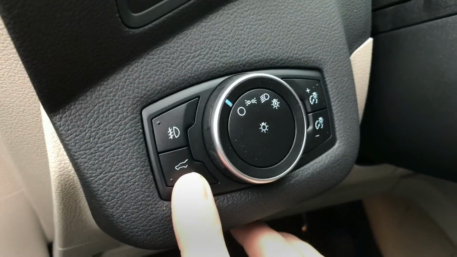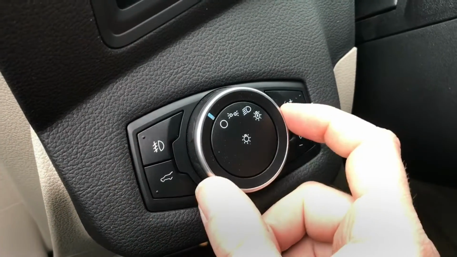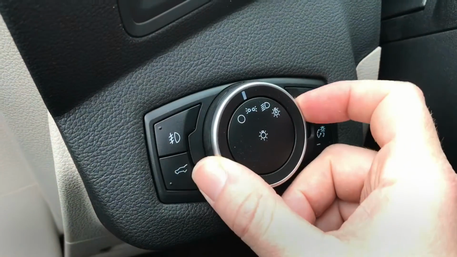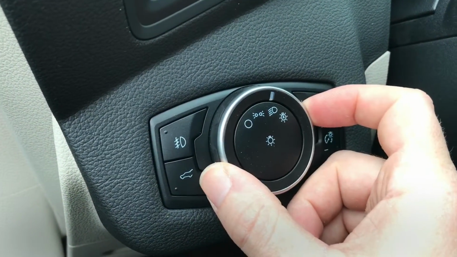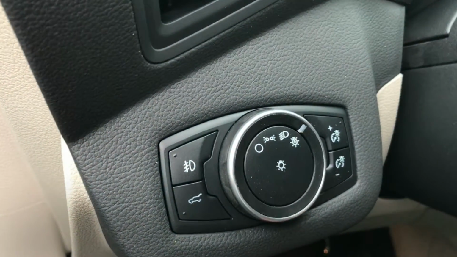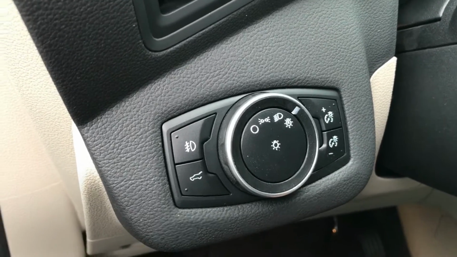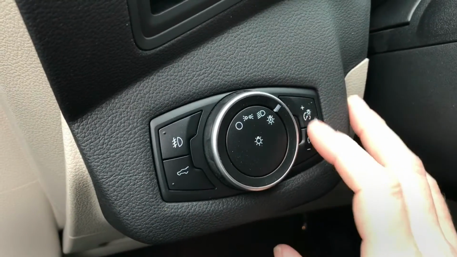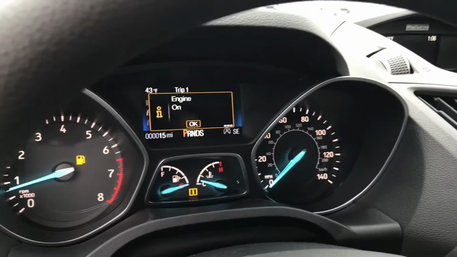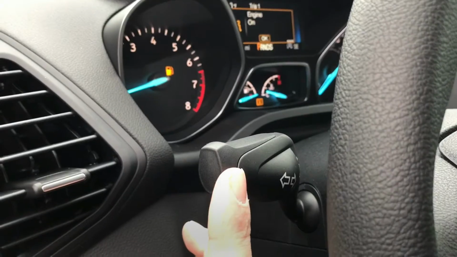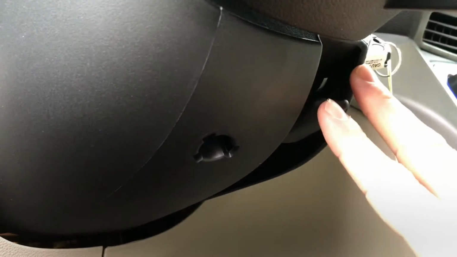Right here we have our rear hatch release, our fog lights. This is the controls for your headlights. You have your daytime running lights, the on position, and then automatic mode, which I tell all my customers to leave it in because it will automatically come on when the lights need to. You have lighting adjustments here for the instrument panel, so you can adjust the brightness. Of course, your turn signal indicators are right here. Down below, right in this section, is where you tilt and telescope the steering wheel.